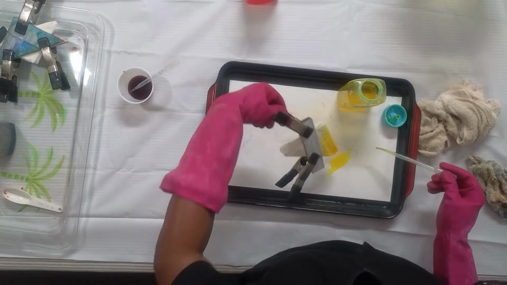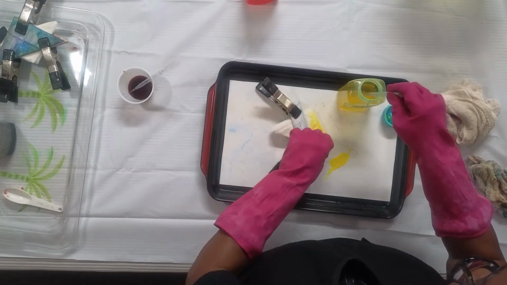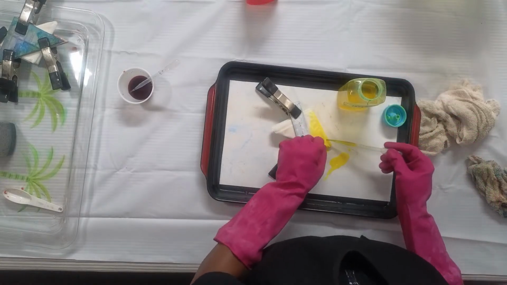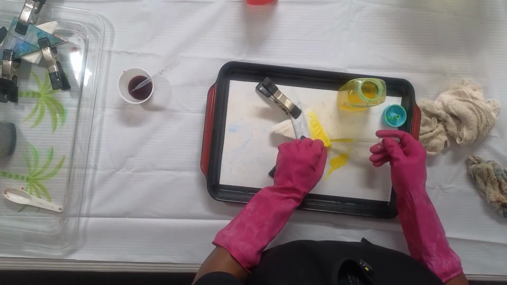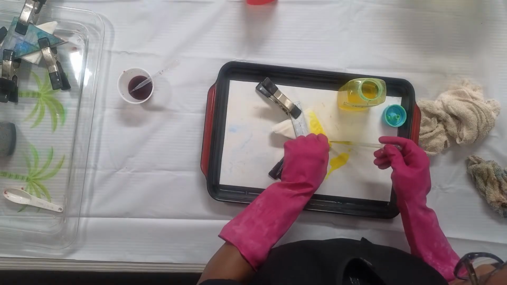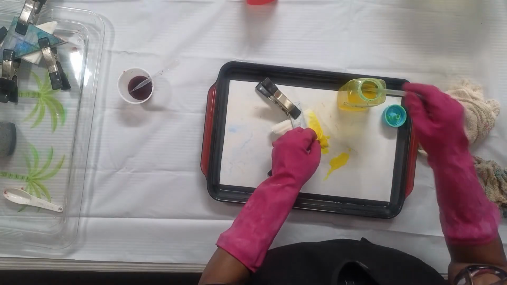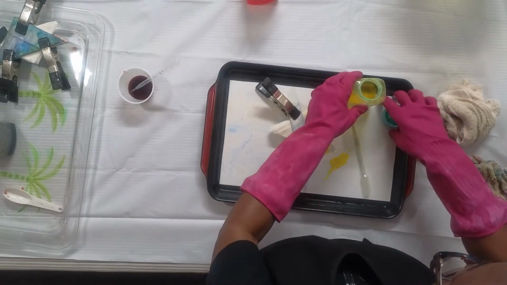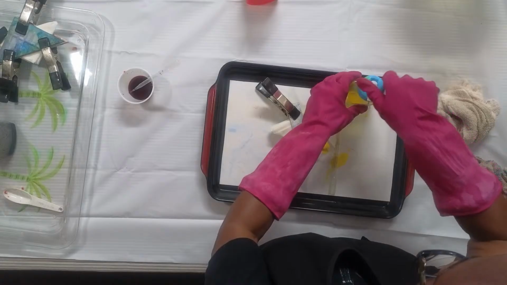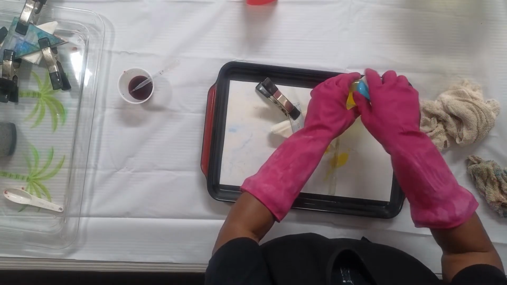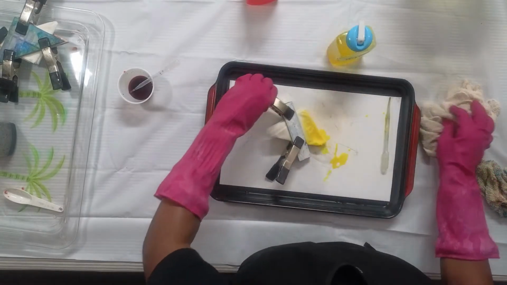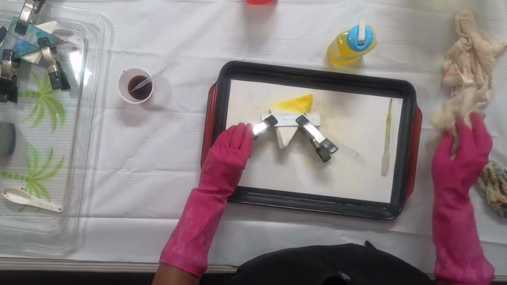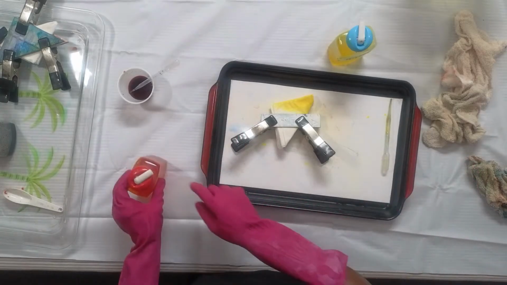I'm going to turn it over. Make sure I get all in between the areas. I like to use a pipette to apply my colors because I have a little bit more control. Not total control, but a little bit more control. So that's my yellow color. Now I'm going to apply the yellow orange to another corner.